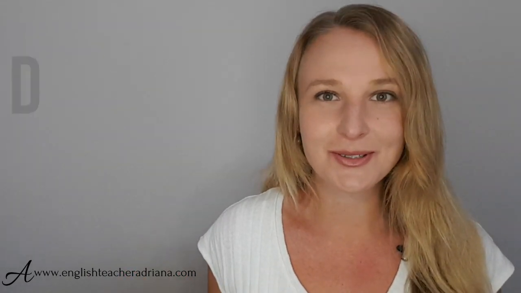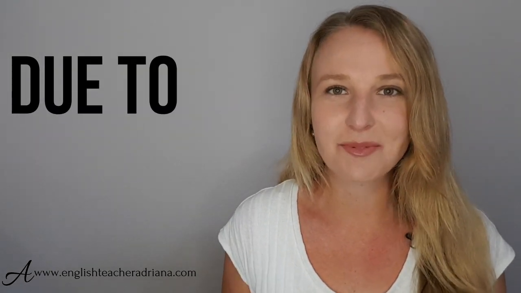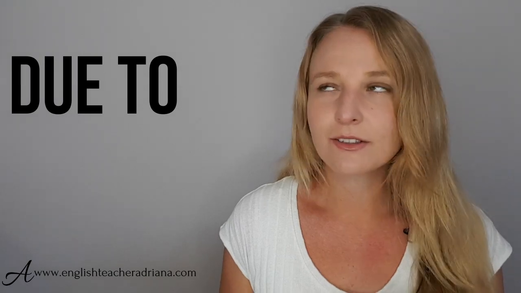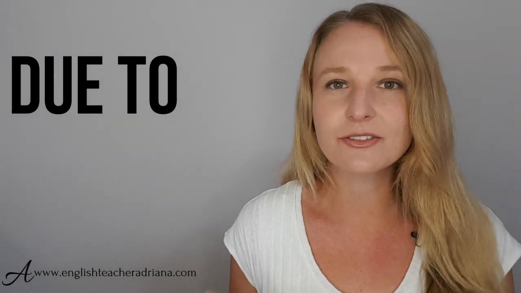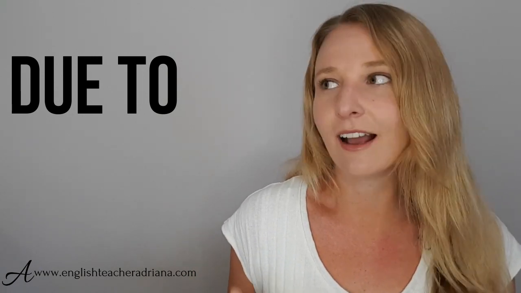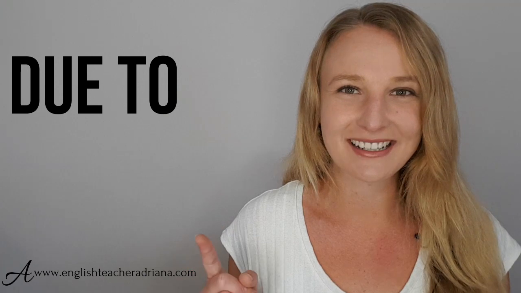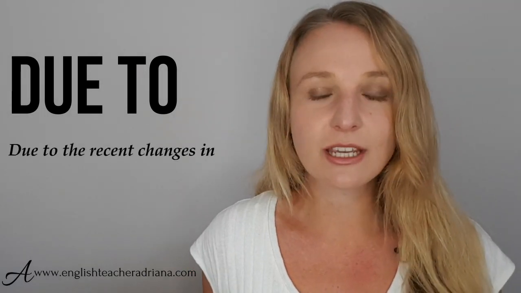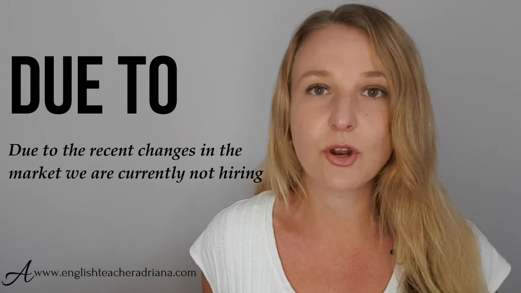But if you need to be more formal than because of, a great phrase to be using in this setting is the phrase due to. This is a great phrase to be using in written form, in essays, in email correspondence, at work, to just not overuse because of. If you need to spice it up, use this phrase. I use it a lot, and I recommend that you start spicing up your writing at least by using this phrase. For example, due to the recent changes in the market, we are currently not hiring.